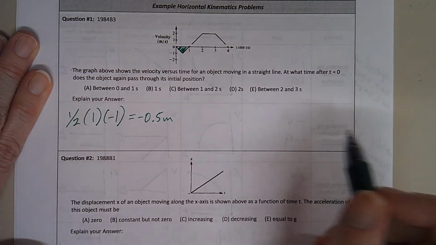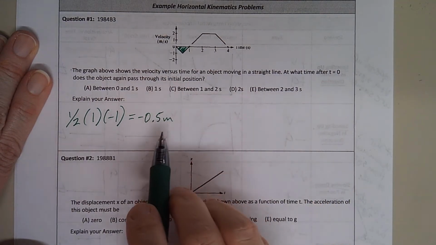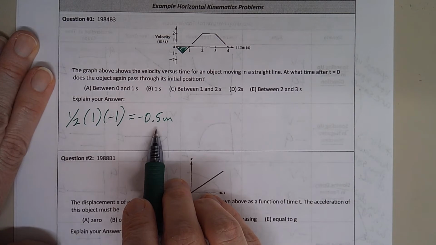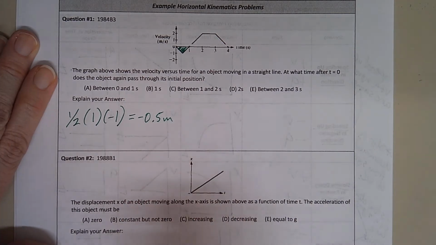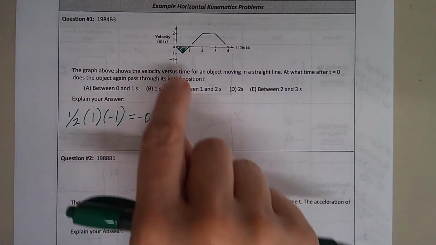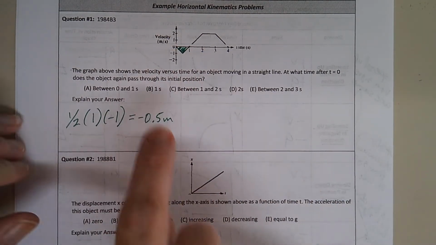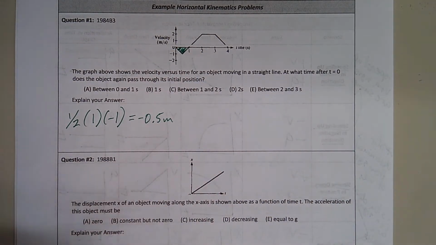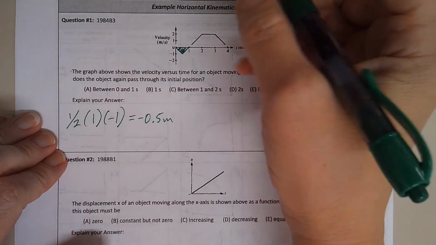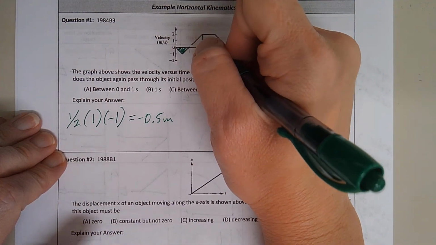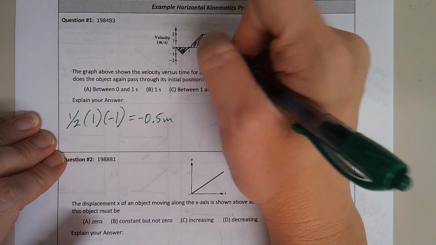So from 0 to 1 seconds, it's at -0.5 meters. So in order for it to go back to its original position at 0, I have to go at least another 1/2 meter, but in the positive direction.